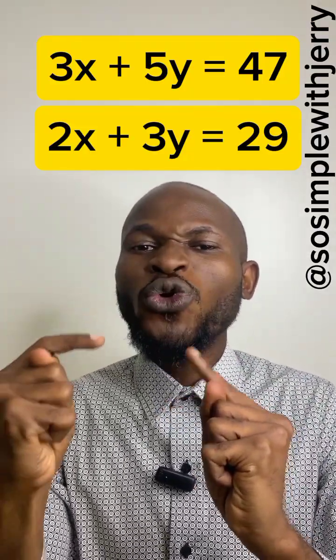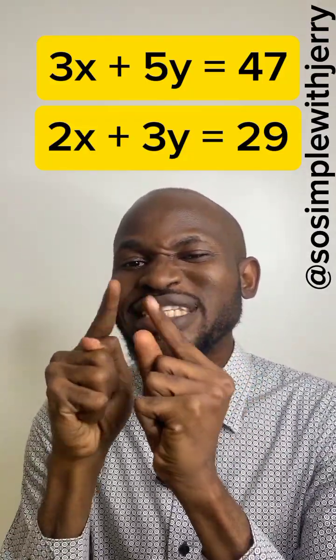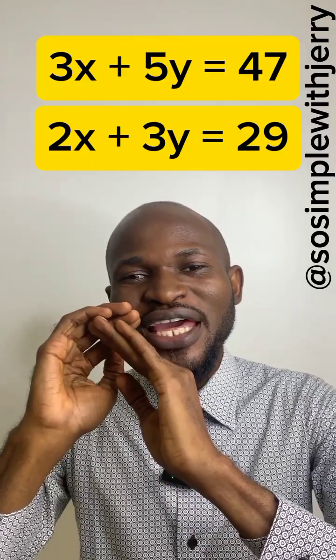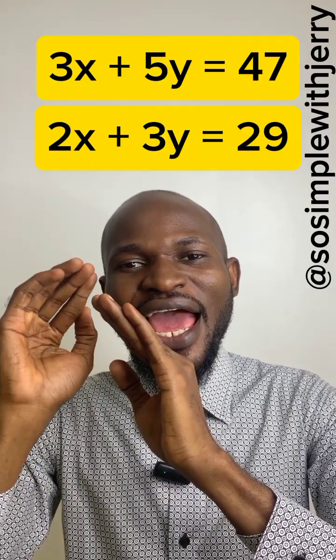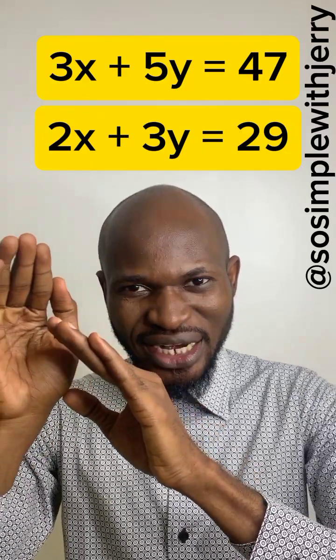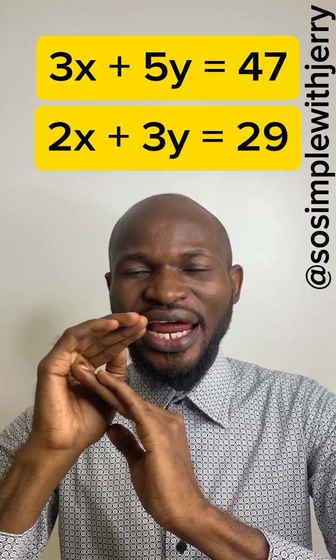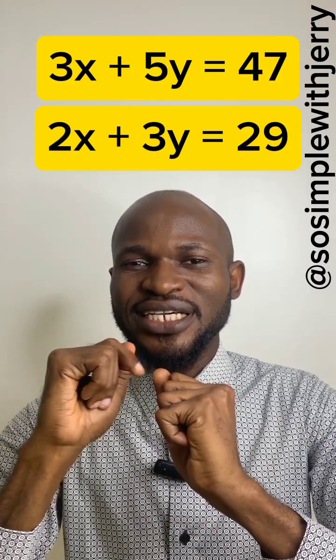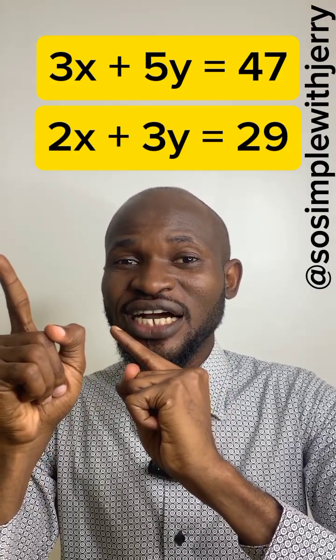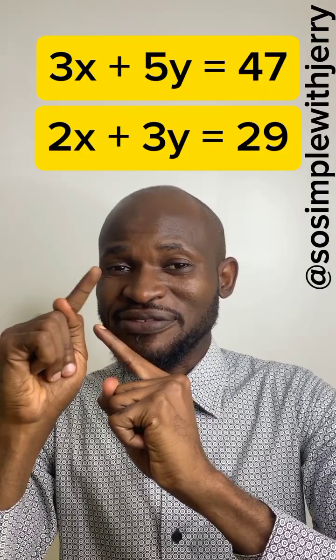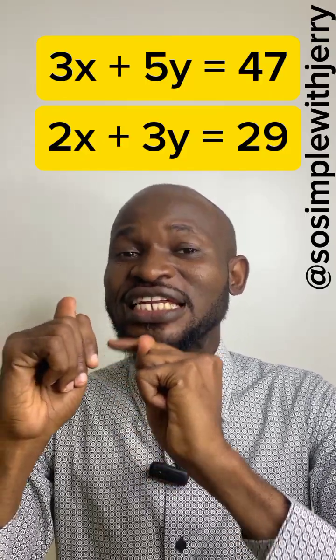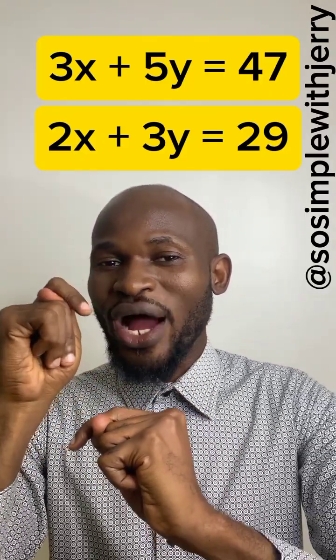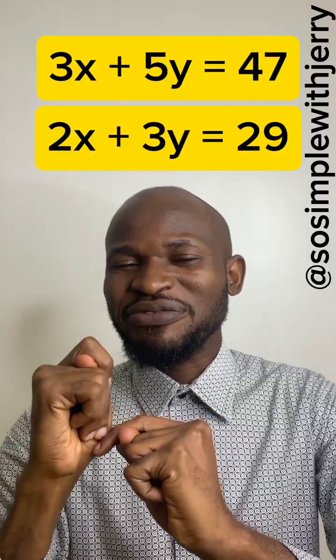I want you to note the coefficients of the unknown letters. The coefficient of the letter x in the first equation is 3. The coefficient of the letter y in the first equation is 5.